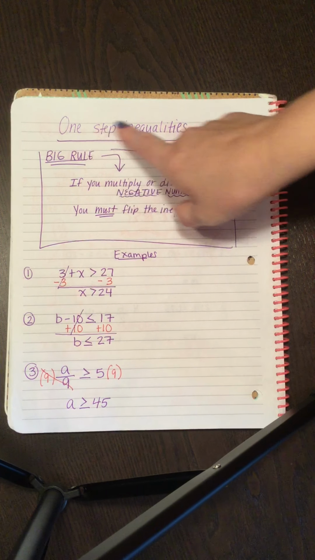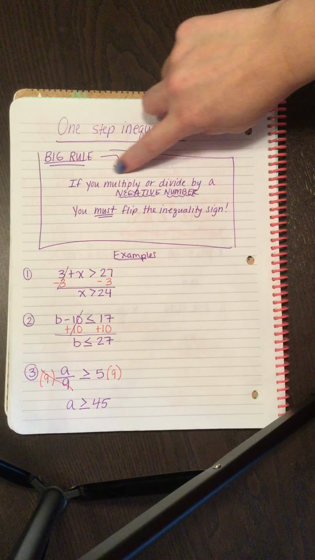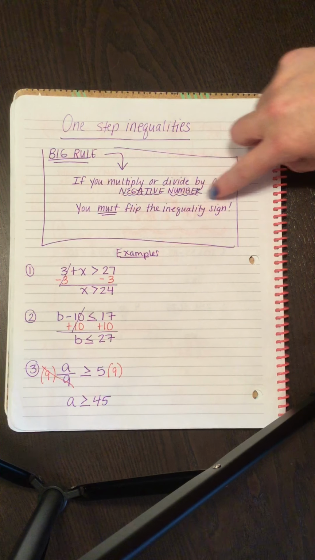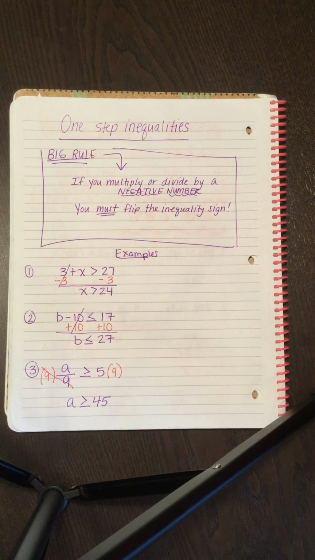So the big rule with inequalities is if you multiply or divide by a negative number, you must flip the inequality sign. And that's only when you multiply or divide by a negative number. It's not just if you're multiplying or dividing, and it's not if you see a negative number, you flip the sign. You have to be multiplying by a negative number or dividing by a negative number.